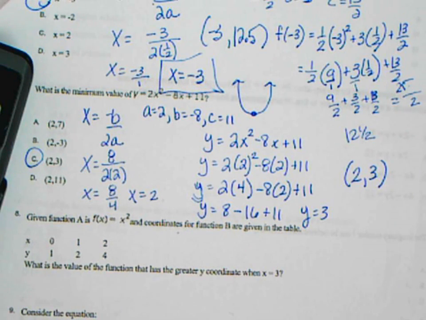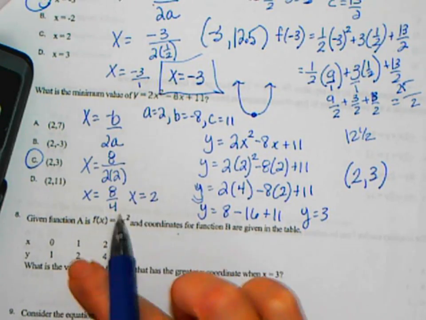Okay, 8 is worded kind of weird. It says given function A is f of x equals x squared. So that's our function A. And coordinates for B function are given in the table. So they gave us the actual function for A. And B, they didn't give it to us written as an equation. They just showed us what the ordered pairs were. Okay? So this function and this function are two different functions.